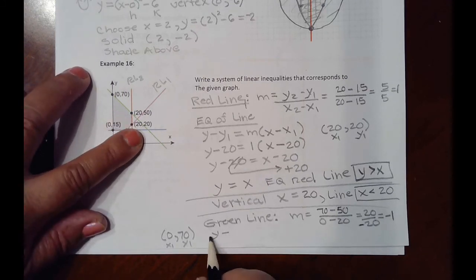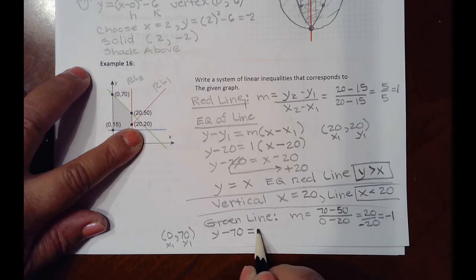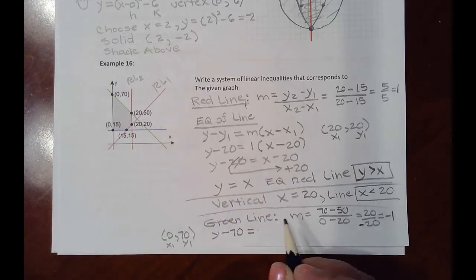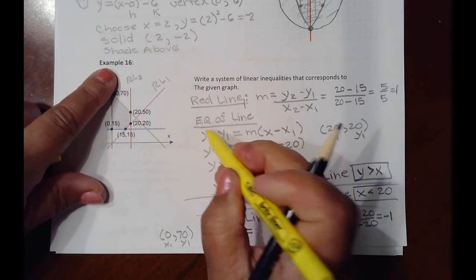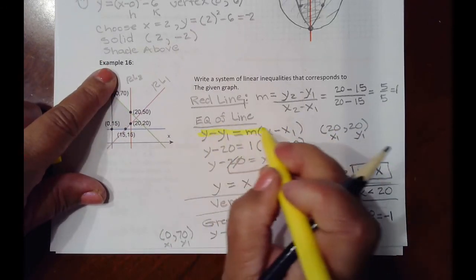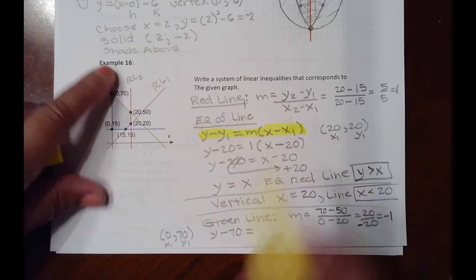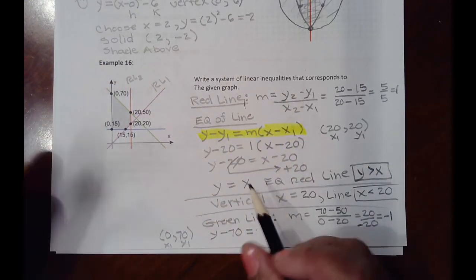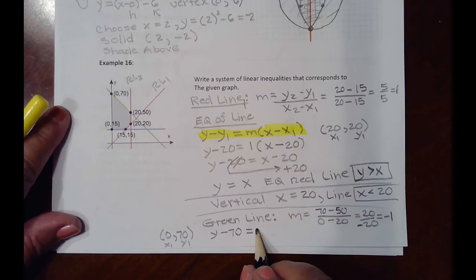So when I go y minus y1, it'll be y minus 70, and then it's going to be slope. I'm following this formula once again. Let me highlight that so you can concentrate on. This is what you use for a slanted line. So it's y minus y1 is equal to the slope.